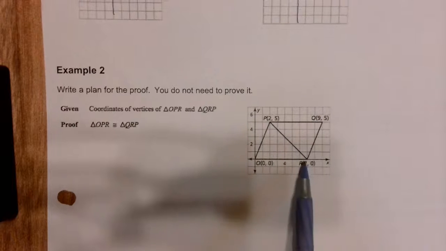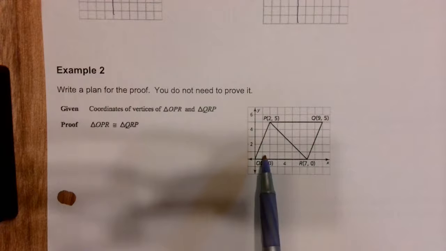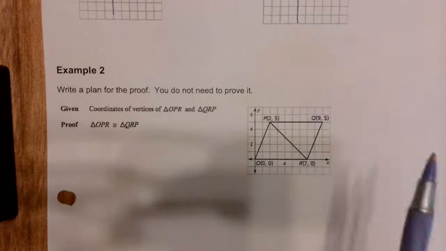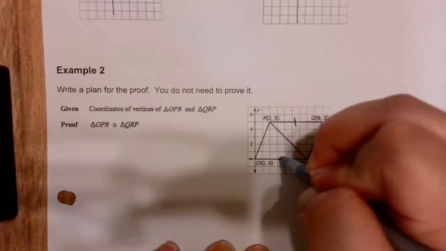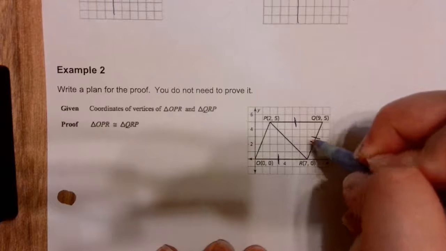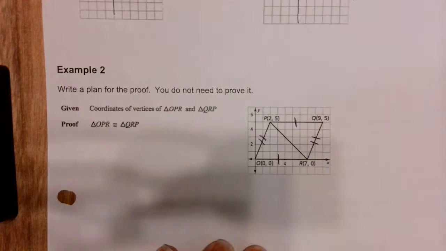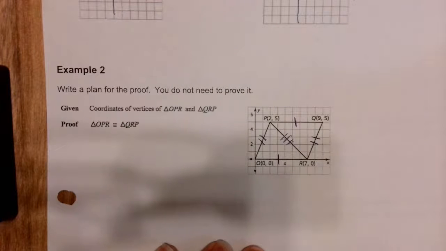Well, we just talked about all those shortcuts: side, side, side, side, angle, angle, side, and HL. Because we know the coordinates, it would be fairly easy. It would be a lot of work, but it would be doable to actually show that this side and this side were congruent, and this side and this side were congruent, and the middle is congruent to itself by reflexive.